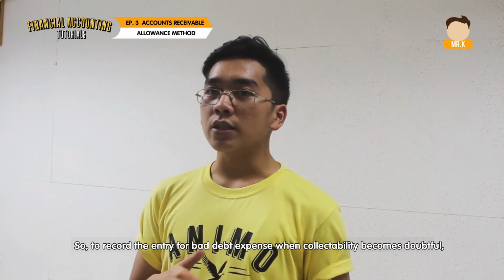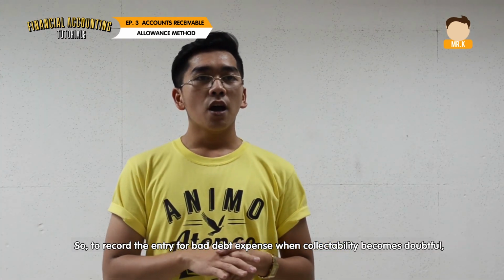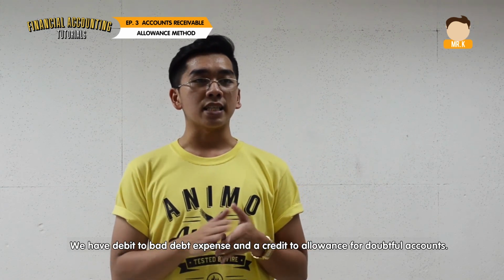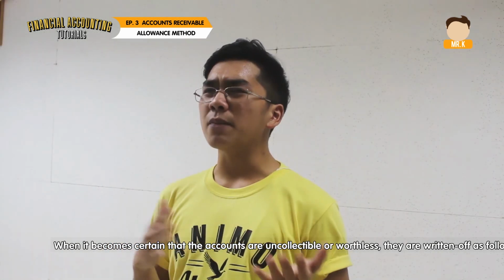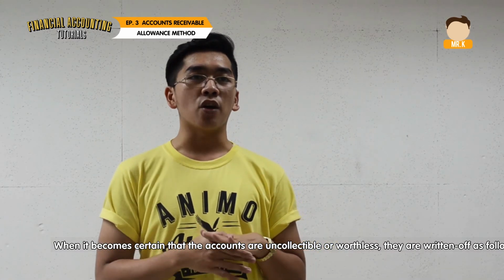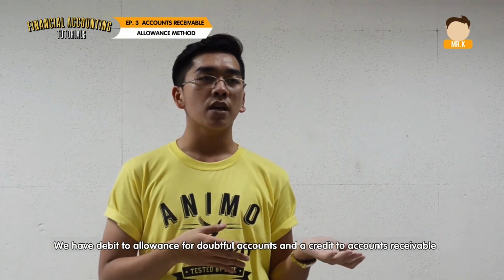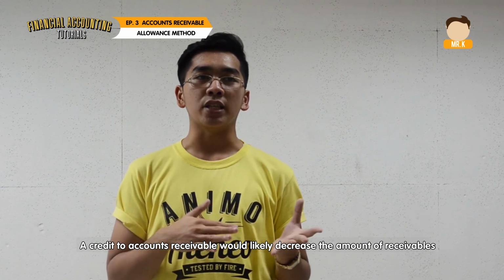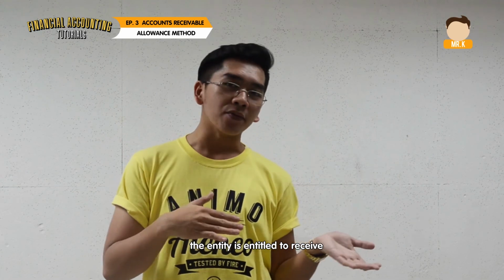To record the entry for bad debt expense, when collectability of accounts becomes doubtful, we have a debit to bad debt expense and a credit to allowance for doubtful accounts. When it becomes certain that the accounts are uncollectible or worthless, they are written off as follows. We have a debit to allowance for doubtful accounts and a credit to accounts receivable. A credit to accounts receivable would decrease the amount of receivables the entity is entitled to receive.